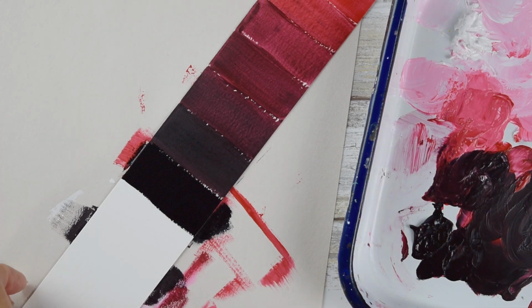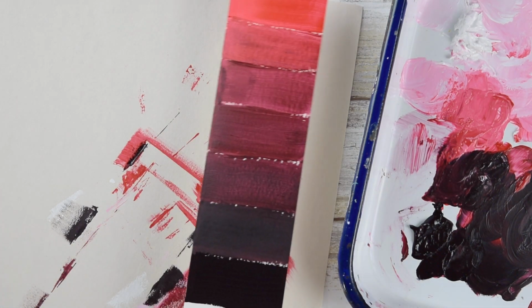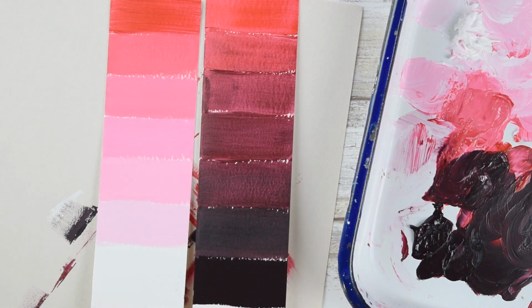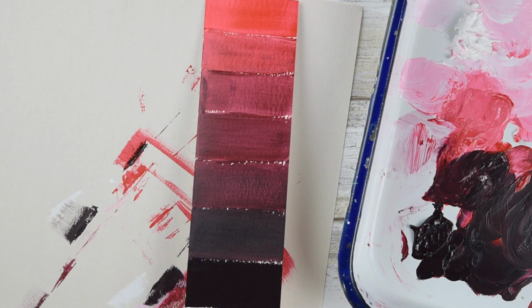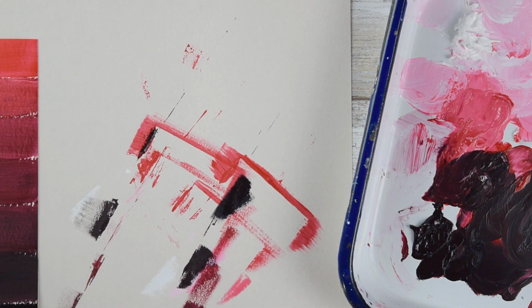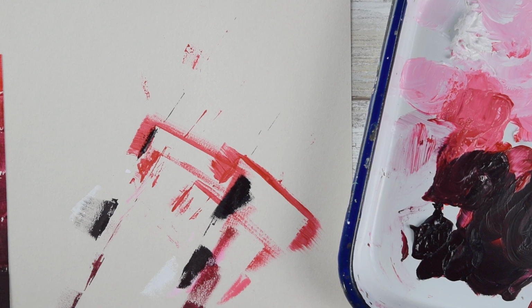Okay, great. So now you have completed your tints and shades. So we're going to move on to your puzzle pieces.